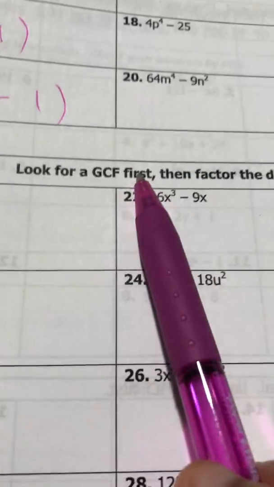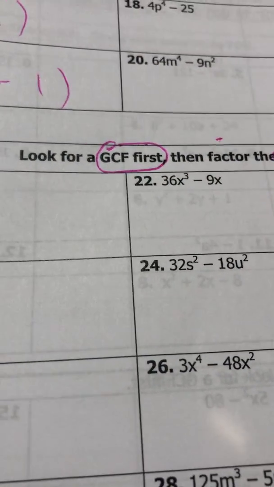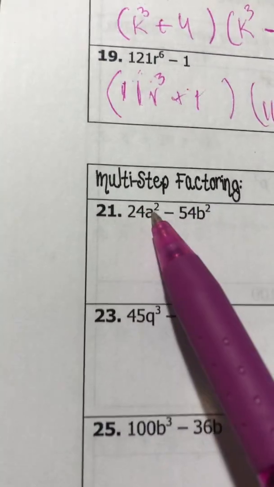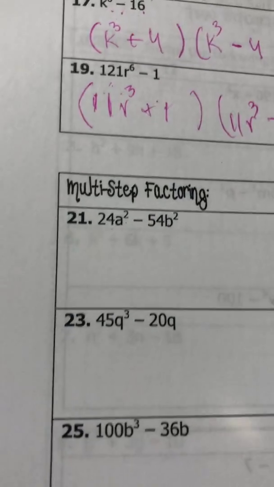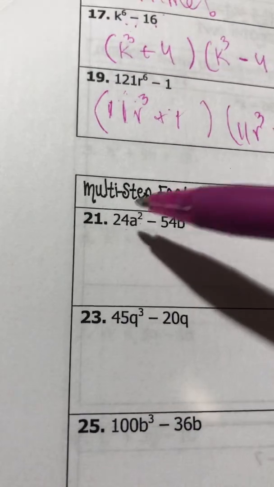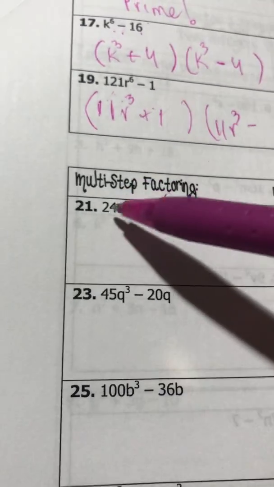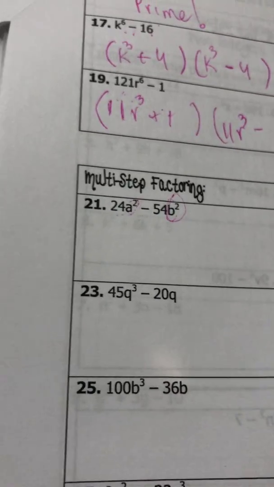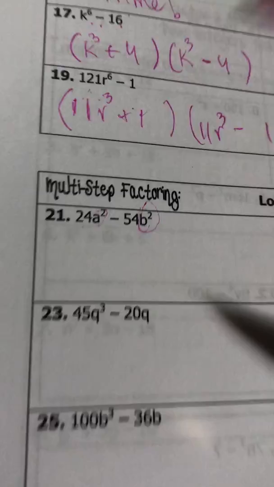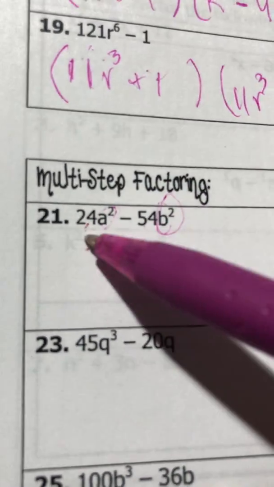Okay, so over here they tell you you have to do two steps. First, look for the GCF, and then you will have a factor where you can apply difference of squares. So let's do that. Okay. 24a squared minus 54b squared. Here I can see this is a perfect square, a times a. This is a perfect square, b times b. But 24 and 54 are not perfect squares. What two same numbers multiply to give you 24? None. So first of all, look for the GCF, the greatest common factor which can divide these two coefficients.